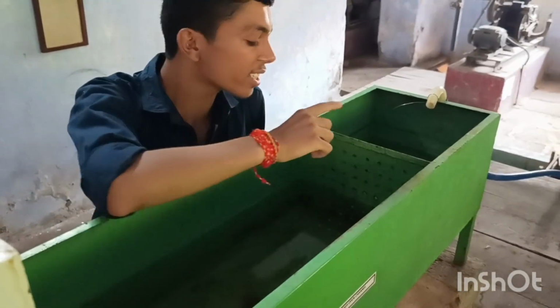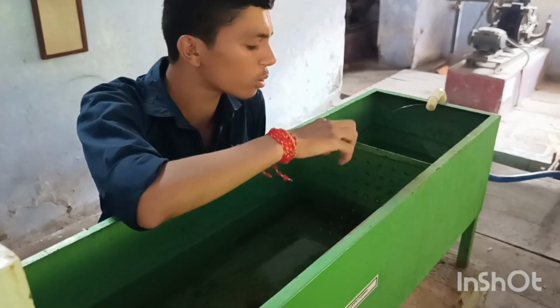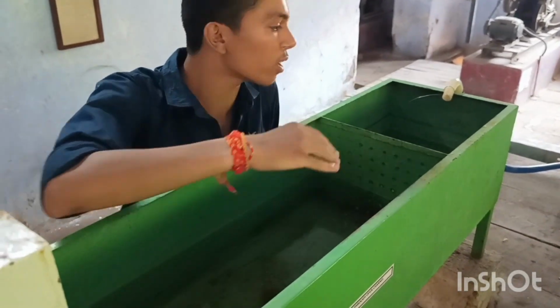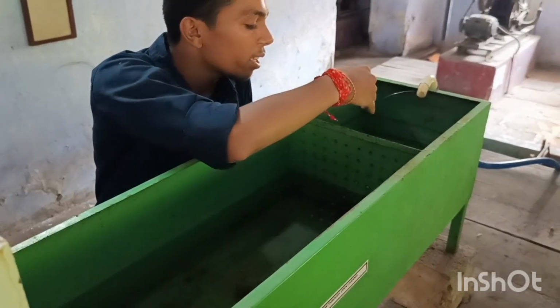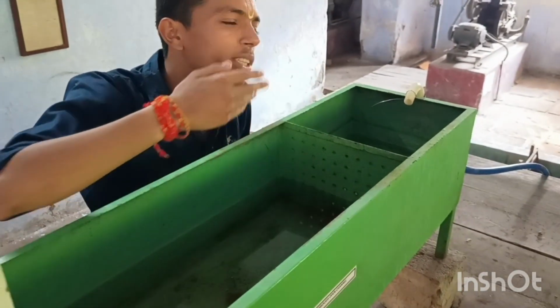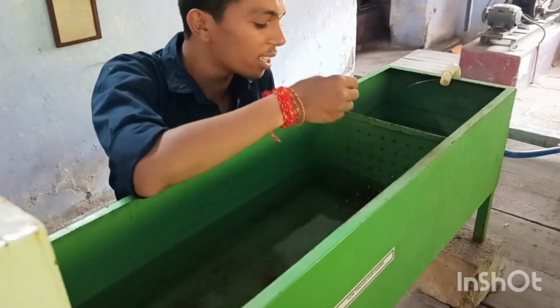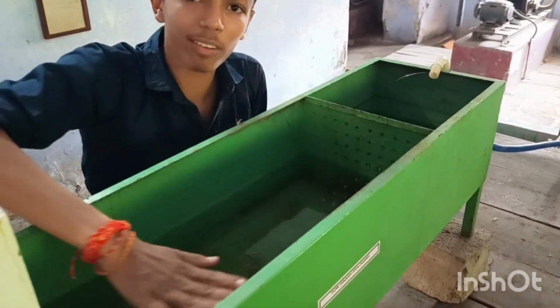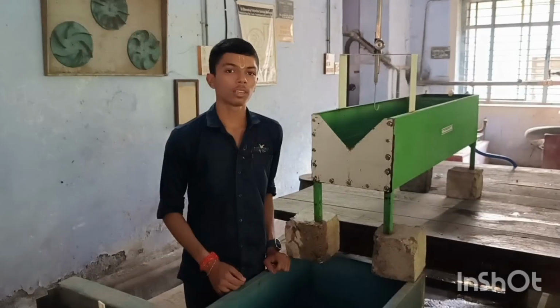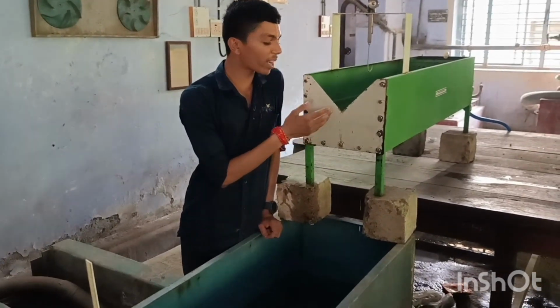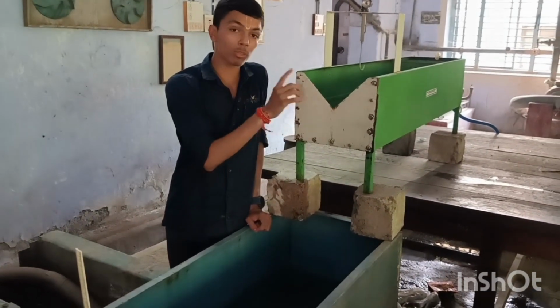Another component is this baffle. Baffles are used to reduce turbulence, because the water flowing from this pipe will be turbulent, with vibrations and turbulences. So to reduce the turbulence, this baffle is provided. So here there will be a smooth flow of water. The discharge will then be obtained by calculating the water flow rate through the V-notch, which is the theoretical discharge.